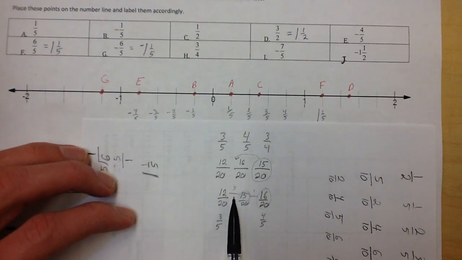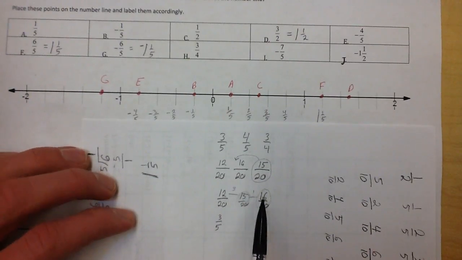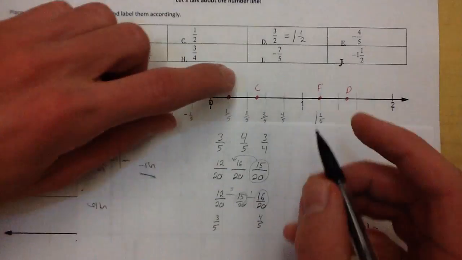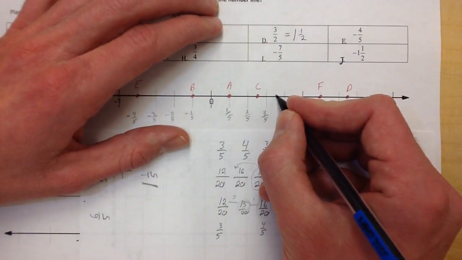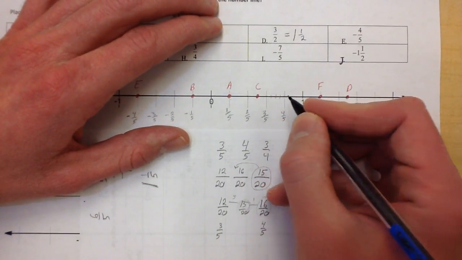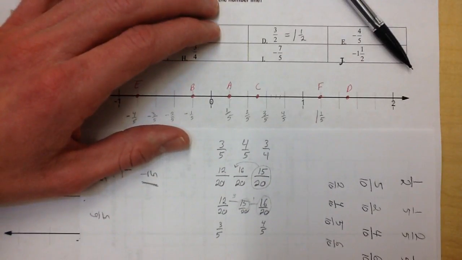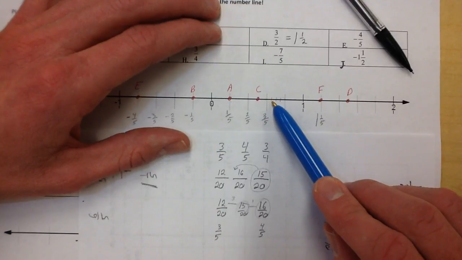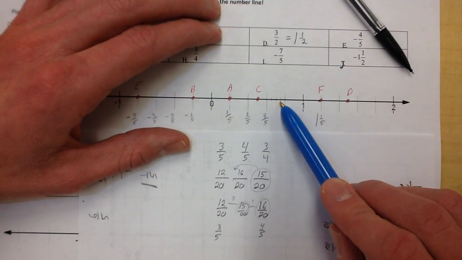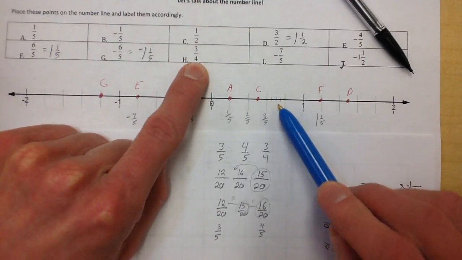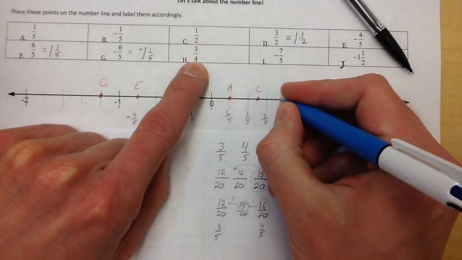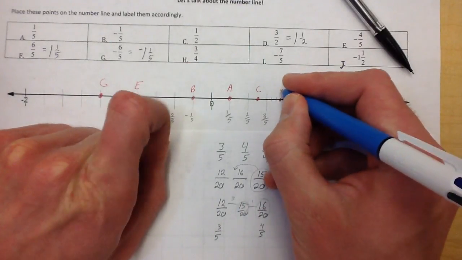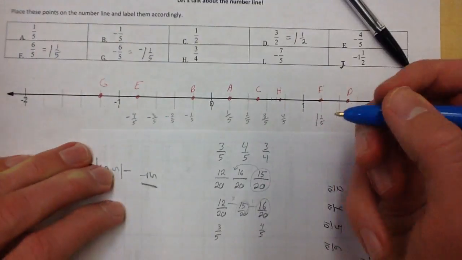So I know that if I split up this gap between these two right here into 4 even spaces, then I would have 12 twentieths, 13 twentieths, 14 twentieths, 15 twentieths. This right here is H. Okay?